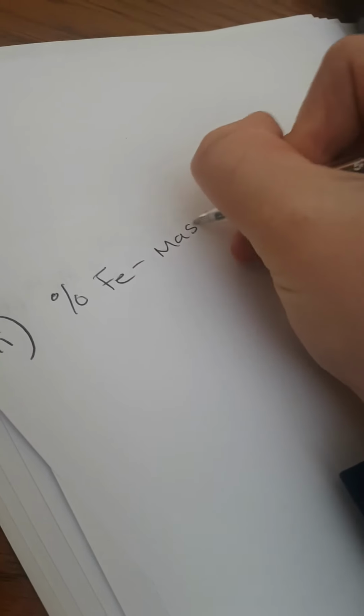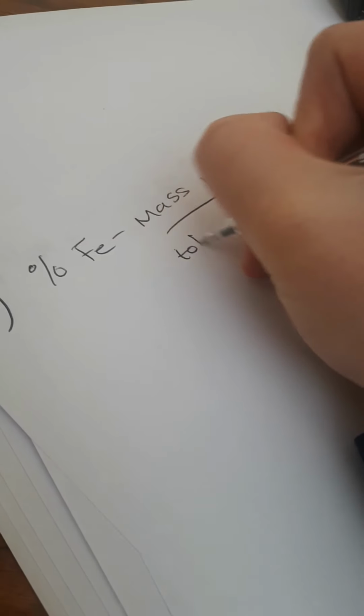The final part here is we're asked for the percentage of mass of iron in the tablets. There's a couple of ways in which we can do this. To find the percentage Fe, it is the mass of iron divided by the total mass, multiplied by 100 over 1. I have my mass of iron, which I've worked out to be 0.525 grams, and that's in 250 centimeters cubed.